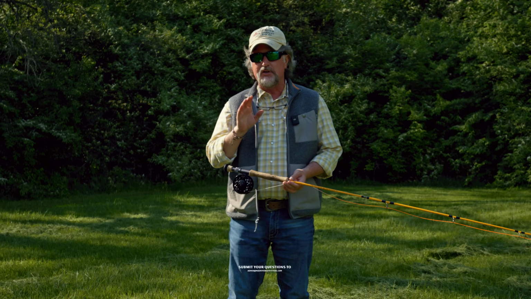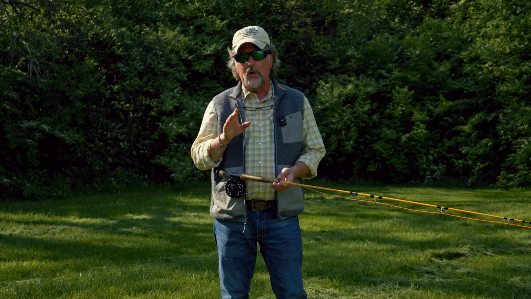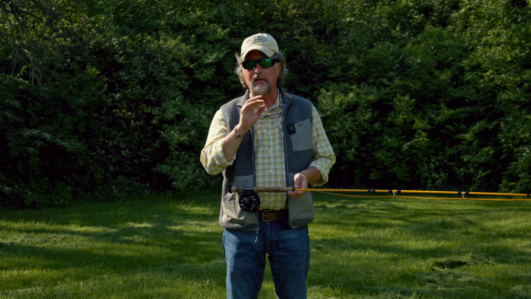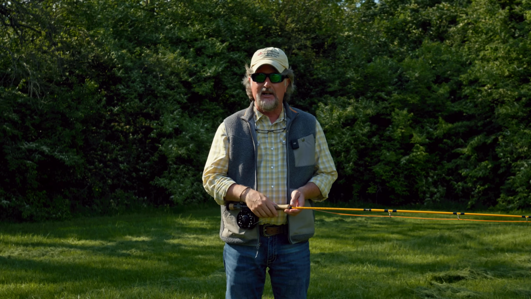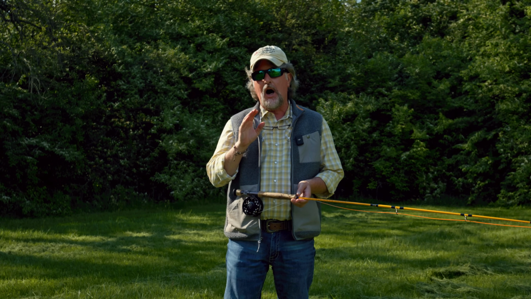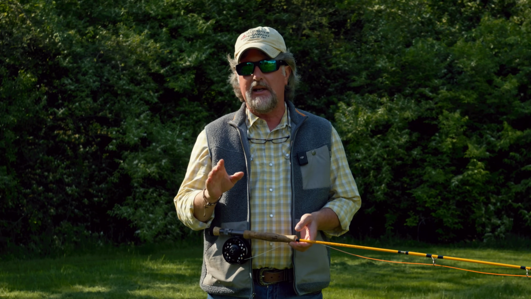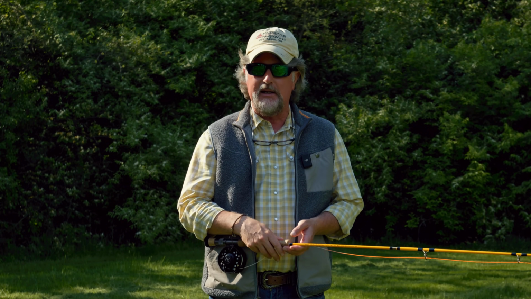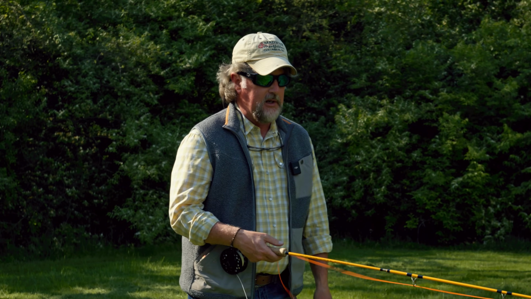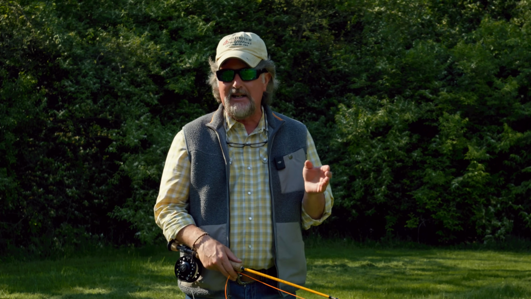But a lot of questions recently about why folks are getting knots in their leaders or even knots in their fly line. And this is a common problem that a lot of folks have, and it's not just beginners. I mean, a lot of intermediate and advanced anglers have this. It's amazing how much we see this problem.